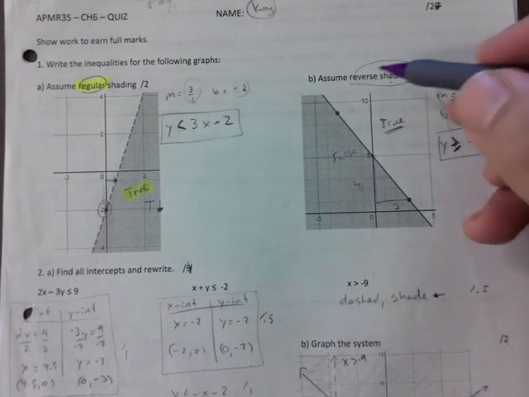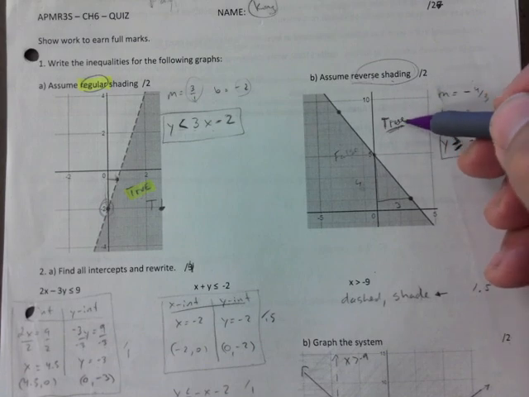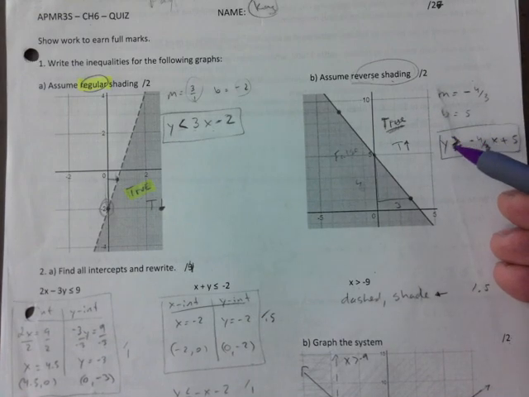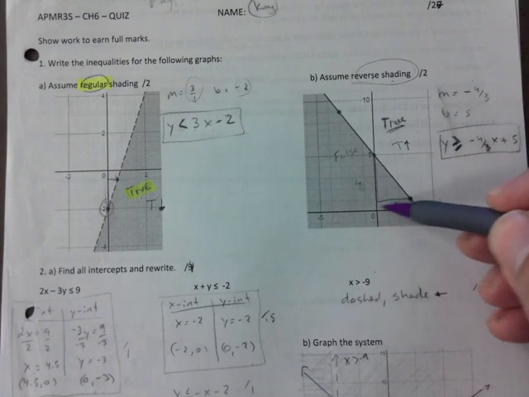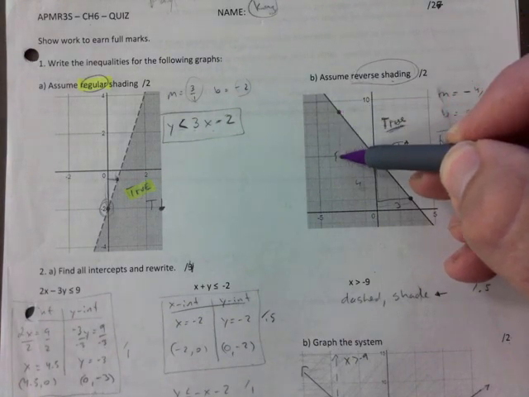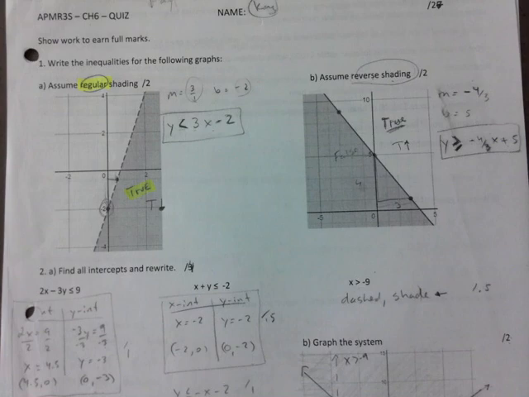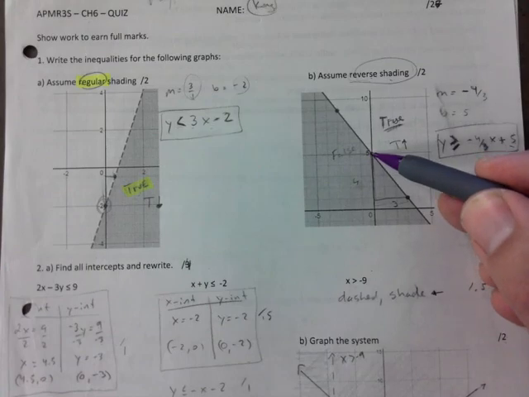Okay. Next, it's reverse shading. So this is true. Remember, always focus on where the true region is. So the true region is above the line in this case, so it's supposed to be greater than, and it's equal to because it's solid. And my slope is 4, 3. Even if you compare to this point here, it's 4 units and then 3, 4, 3, and it's negative because you're dropping from left to right. And plus 5. I had some interesting answers there, but it's whatever this is, whatever it crosses the y-axis, okay?